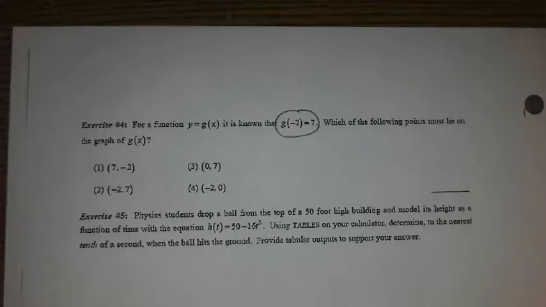So I want everyone to raise their hand and hold up 1, 2, 3, or 4 based on which choice you're picking. So you all can put your hands up. Where's the rest of you? On the count of 3, you're all going to hold up a number. 1, 2, 3.